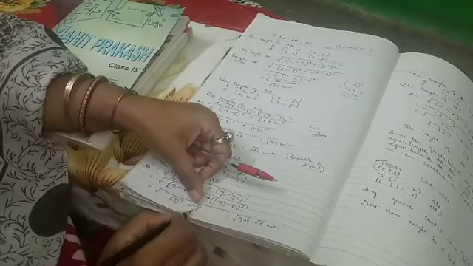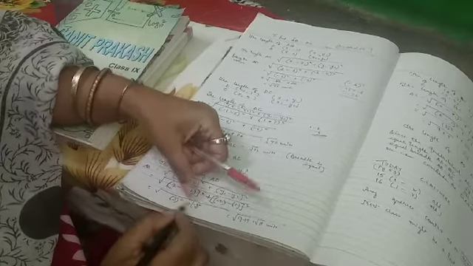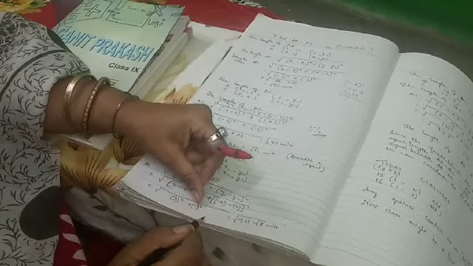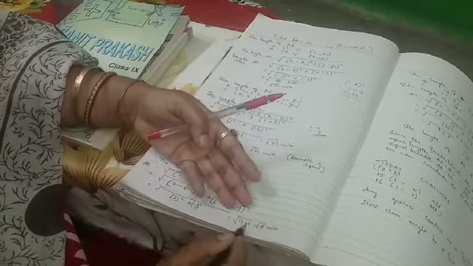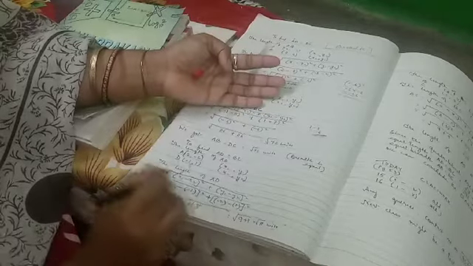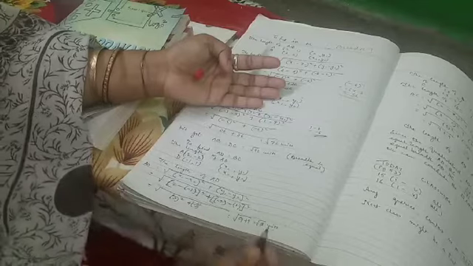Minus 2 minus 1 is coming to minus 3. All whole square. 3 into 3, 9. Minus 3 into minus 3, plus 9. So 9 plus 9, root 18 units. So the length of AD is root 18 units.